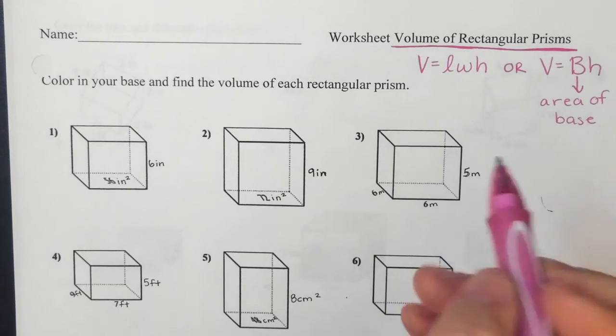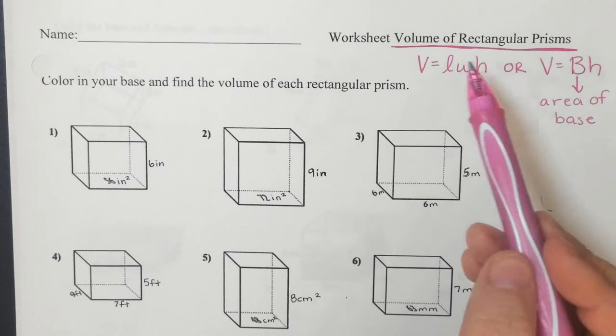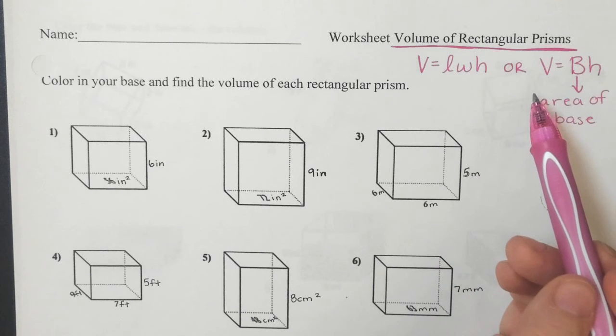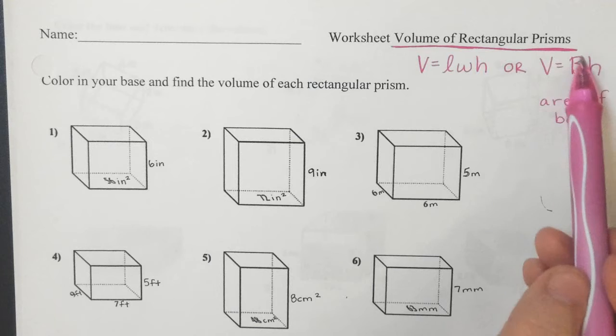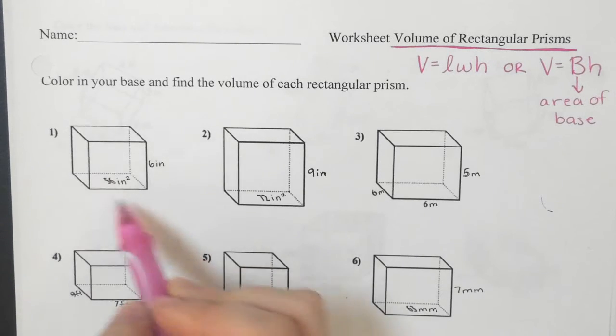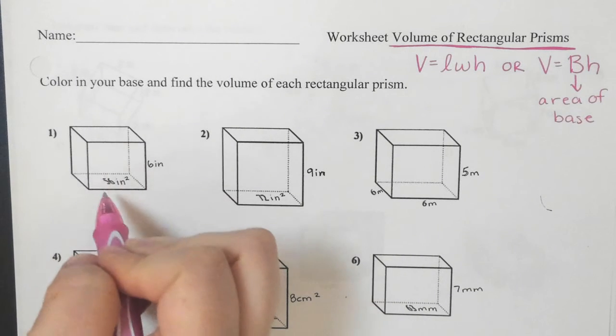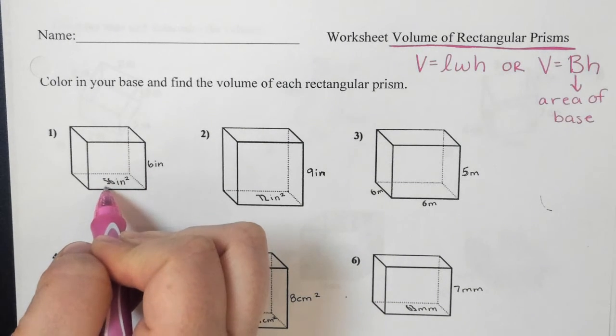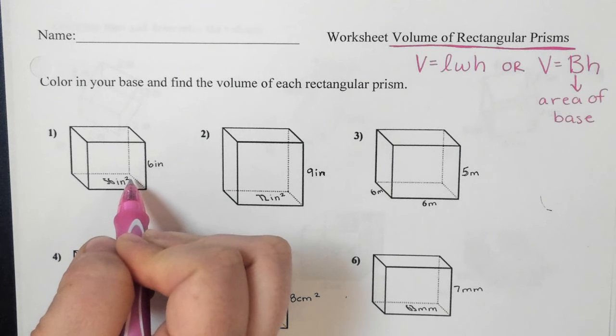Okay. Now today we're actually going to get to use both formulas. I told you this one you would use in the 7th grade. You will. But I'm going to show you how you could use it with some rectangular prisms. So let's look at this first problem. It shows me on the bottom, what does it say? It says 56 inches squared.